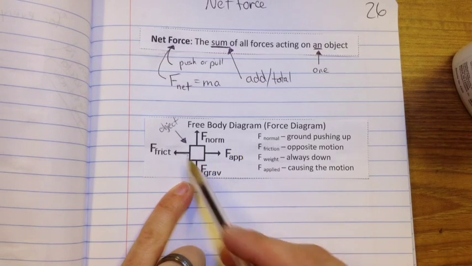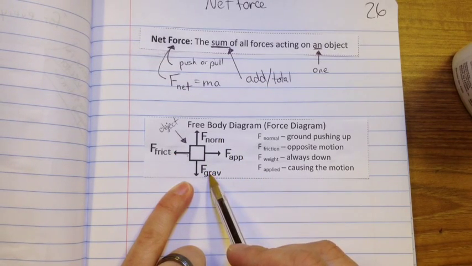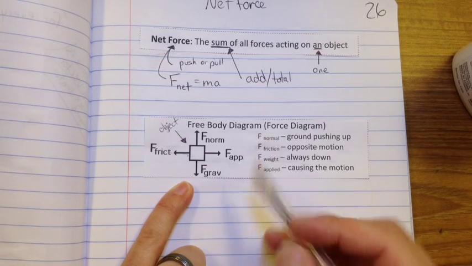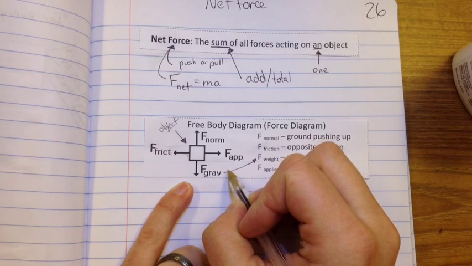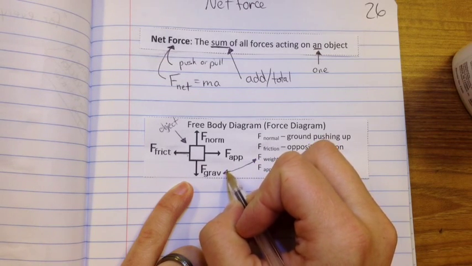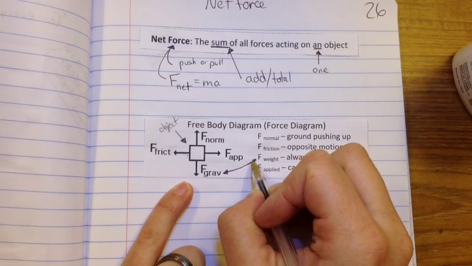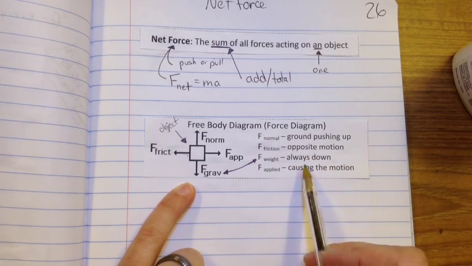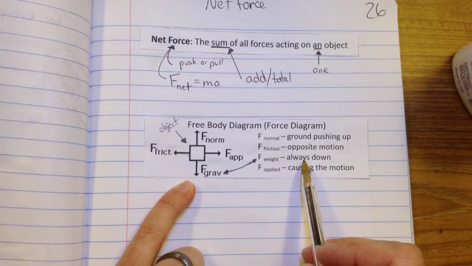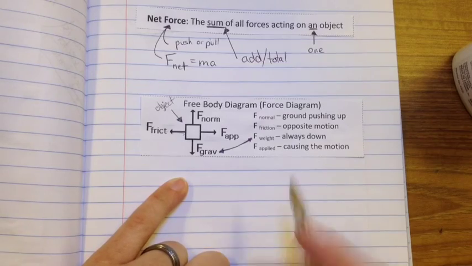Now, we have four different types of forces mentioned here. I'm going to start off with the F grav. All right? Force of gravity is actually called weight. Your weight is actually a force because gravity is pulling your mass downward. So it always points down. The force of gravity, or the force of weight, always points down.